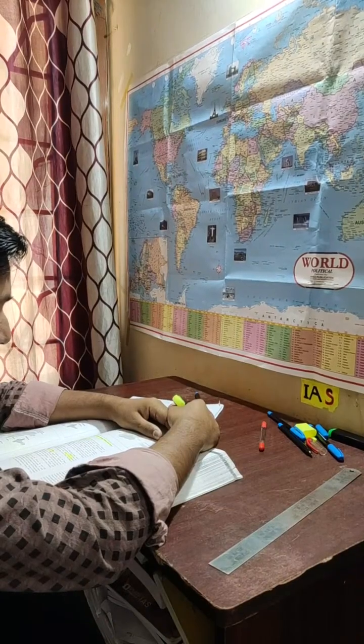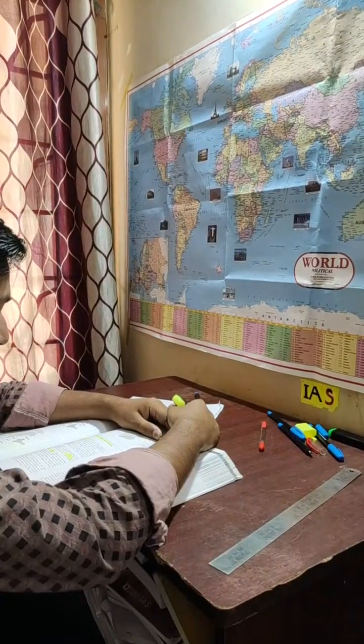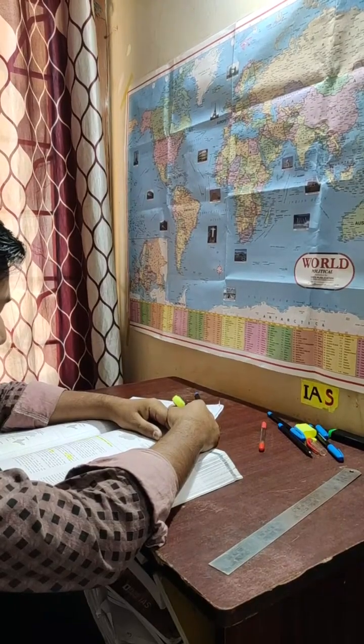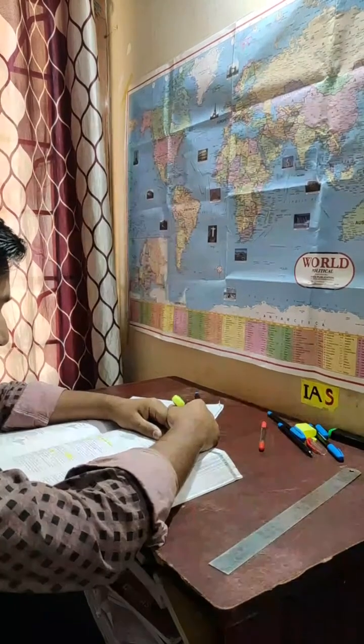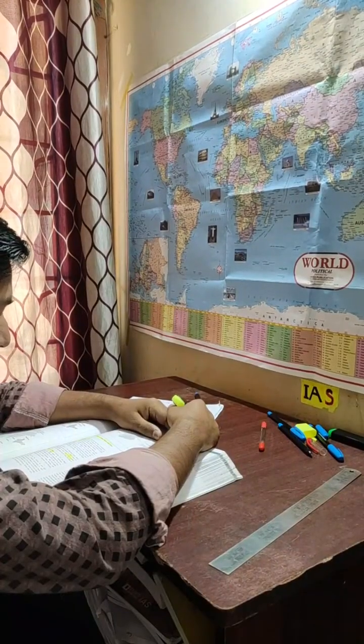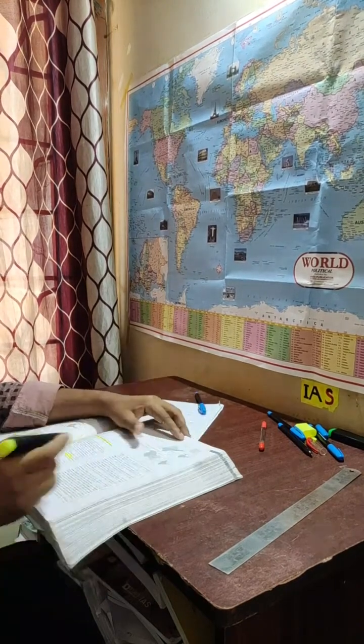In 2019, Jammu and Kashmir was bifurcated into the Union territories of Jammu and Kashmir and Ladakh. Jammu and Kashmir was made a Union territory with an assembly, and Ladakh a separate Union territory with no legislature.